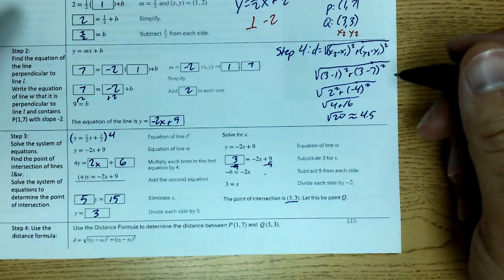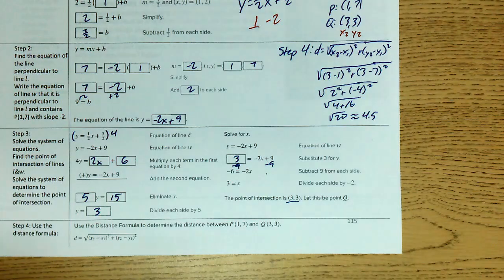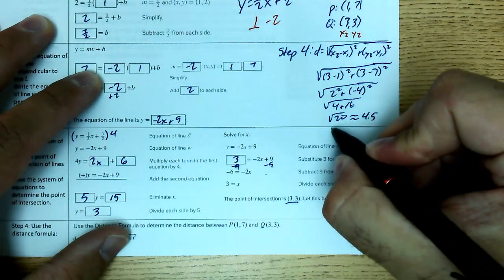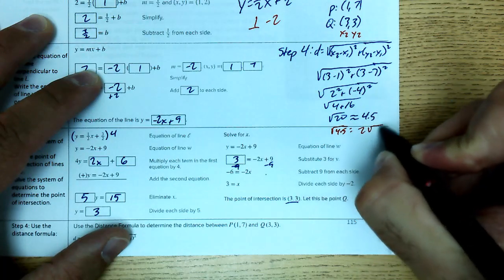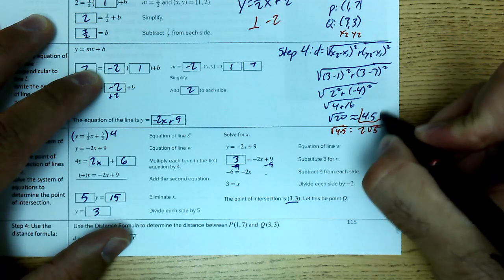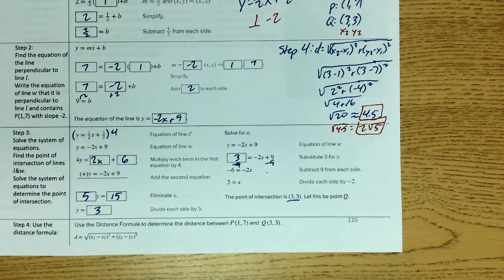Or if they said leave it in terms of the radical, we have to break this down into 4 times 5. The square root of 4 is 2. Can't find the square root of 5. So either of these are going to be acceptable answers.